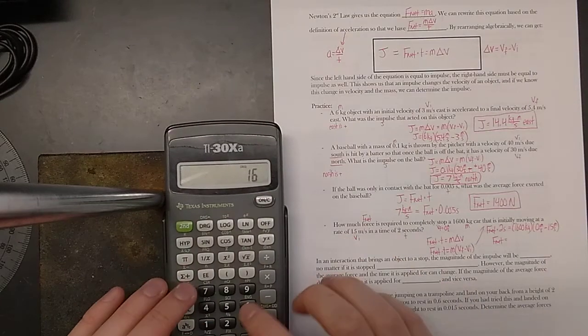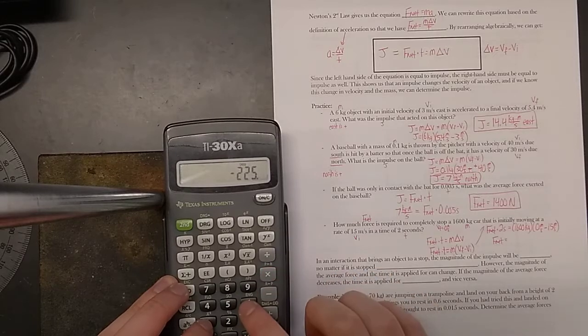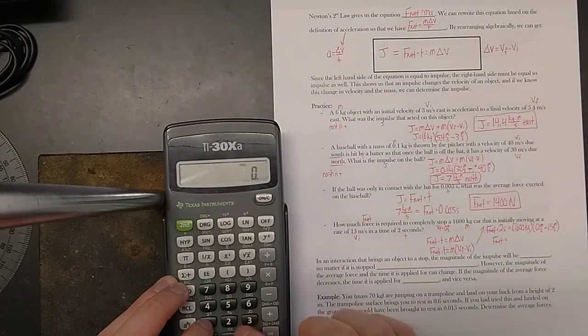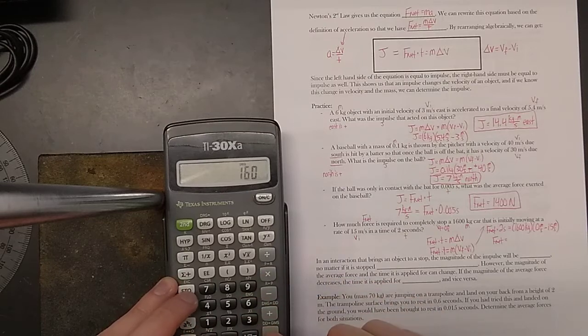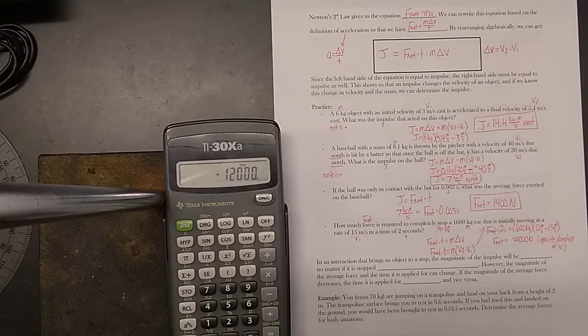So the net force in this case, okay, let's do 1,600. 0 minus 15 is negative 15 times 1,600 divided by 2. We get negative 12,000 newtons. Okay, what does the negative mean here? Well, we weren't given a north, south, east, west, but what it really means is opposite direction of VI. Since this object was slowing down, the force must have been in the opposite direction of the initial velocity.